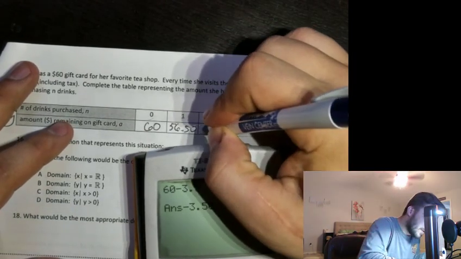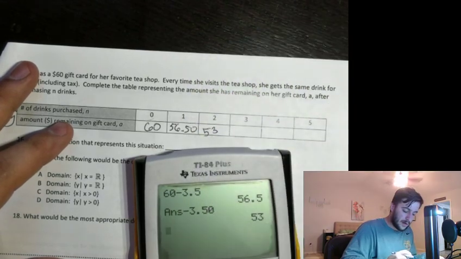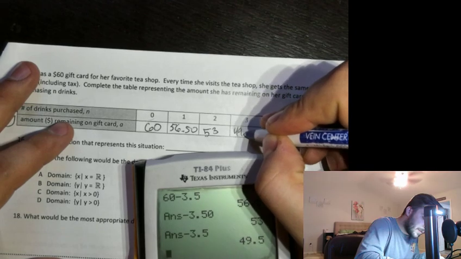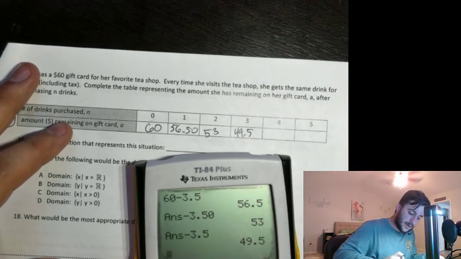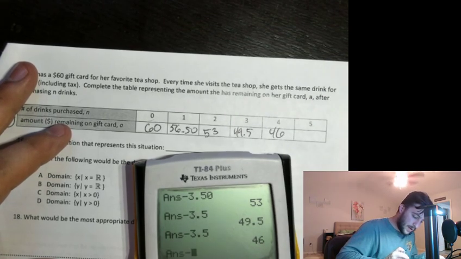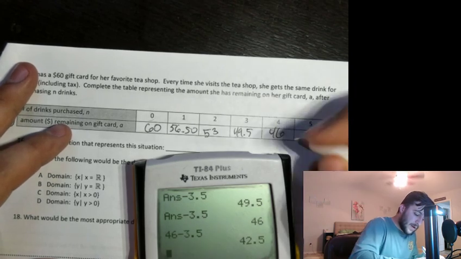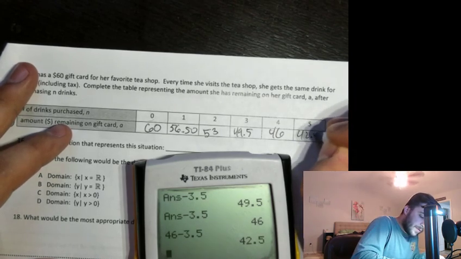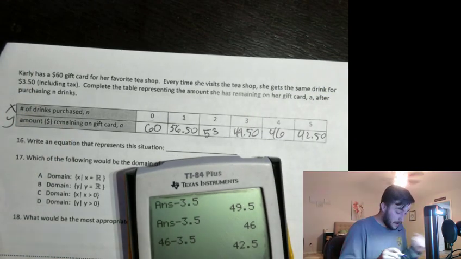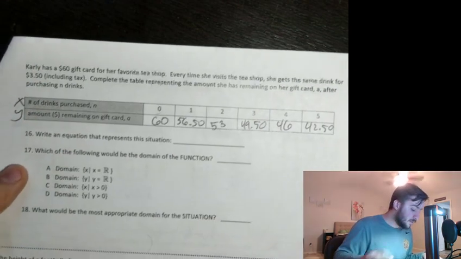We get another drink, minus another $3.50. Now she has $53 left on that gift card. To get another drink, another $3.50 gone. 49.50. This is just like the Sonic gift card thing. Minus another $3.50. We got $46 left. One more time. 46 minus 3.5. 42.50. Actually, let's make that money. Okay. So there we go.